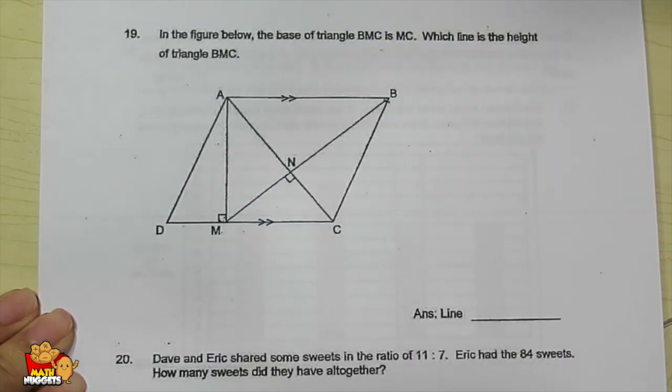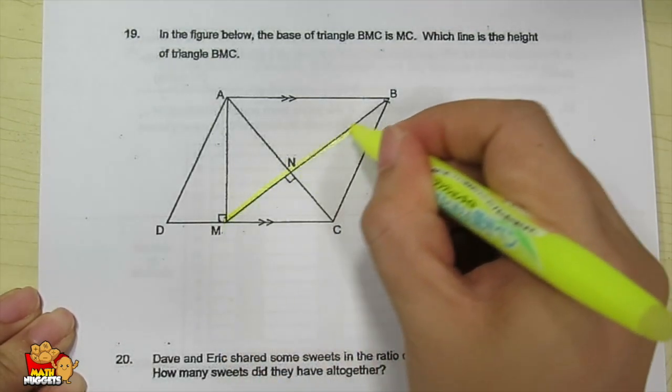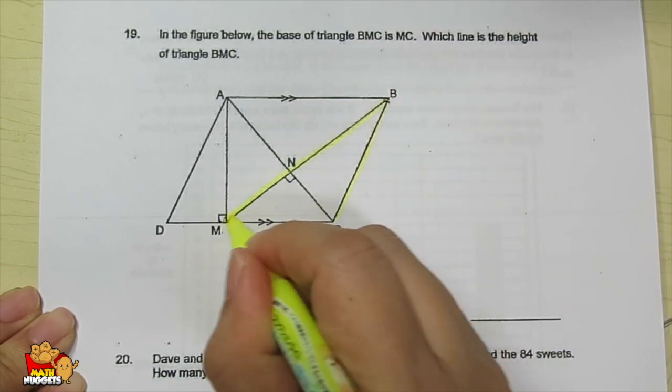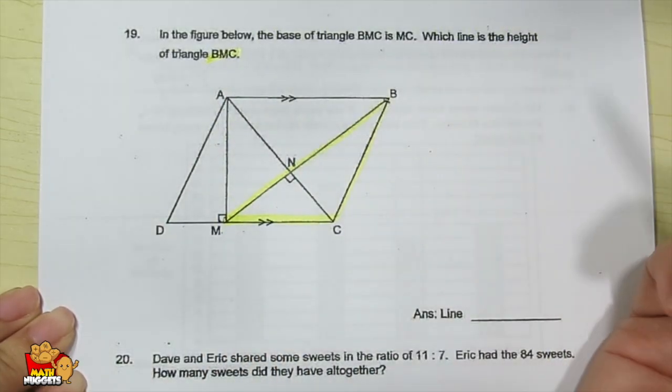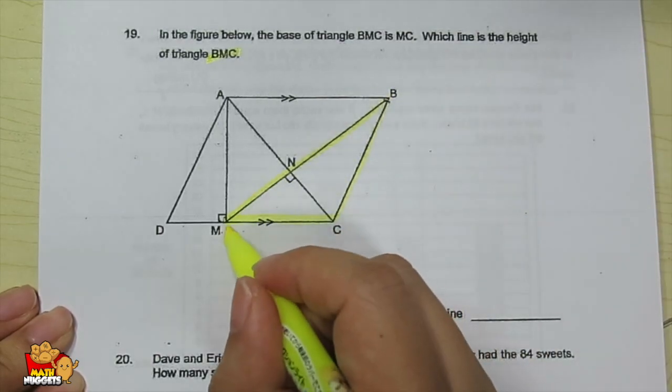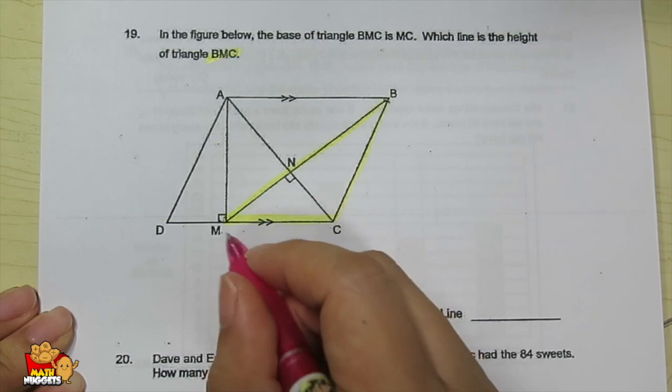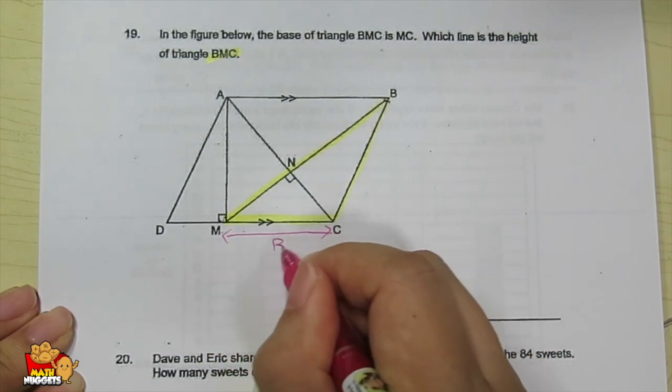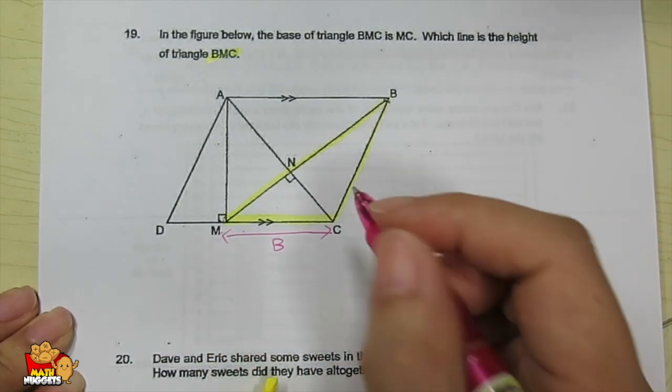We're looking at triangle BMC. This is the triangle we're looking at, and they tell us that the base is MC. So they say this is the base. So if this is the base, where is my height?